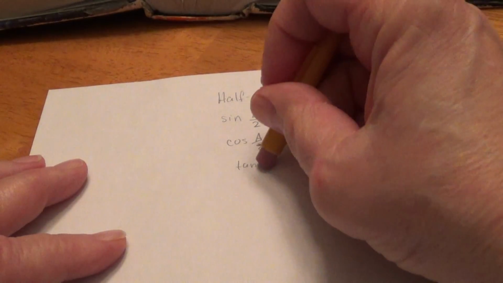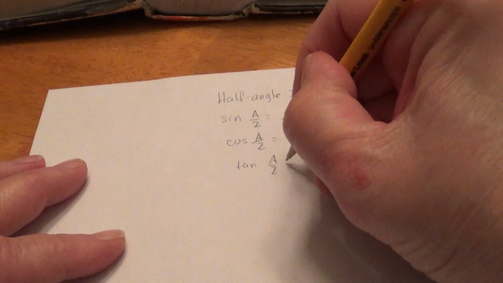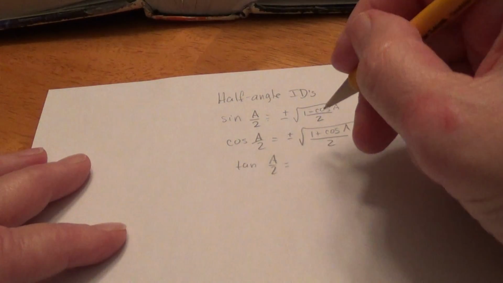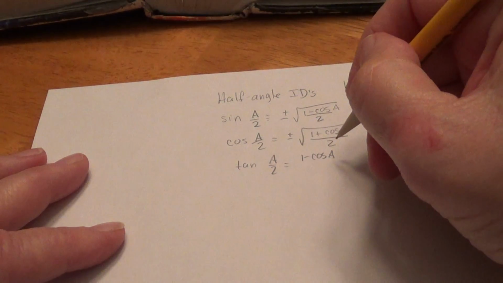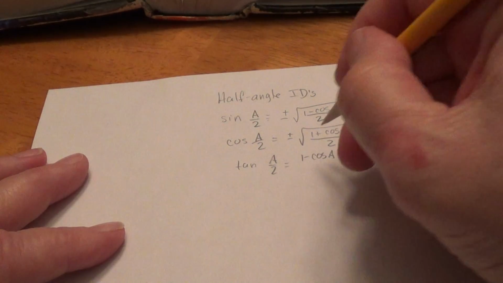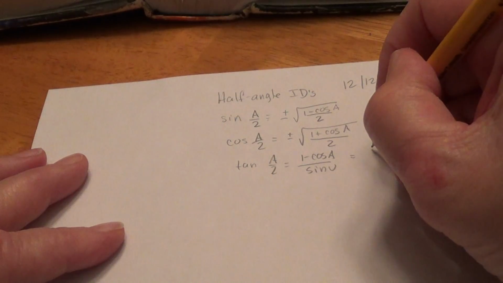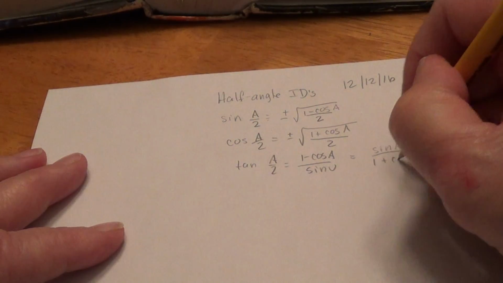And tangent of half an angle, there were two forms. One was 1 minus cosine of an angle divided by sine of the angle, and the other was sine of the angle over 1 plus cosine of the angle.